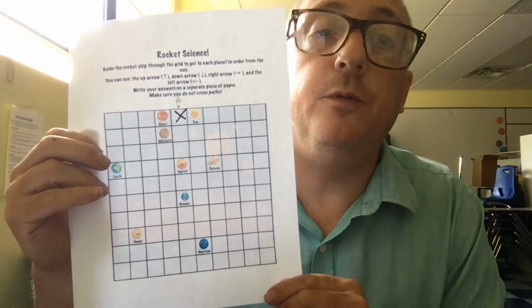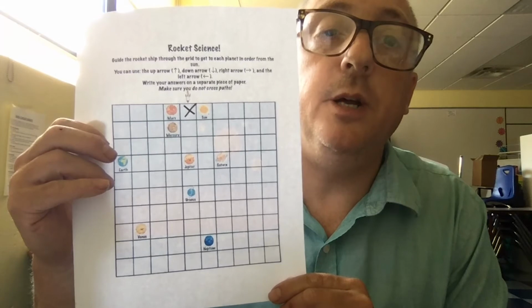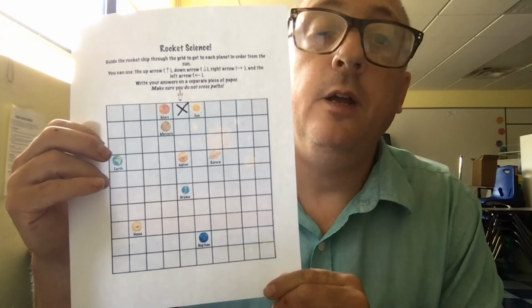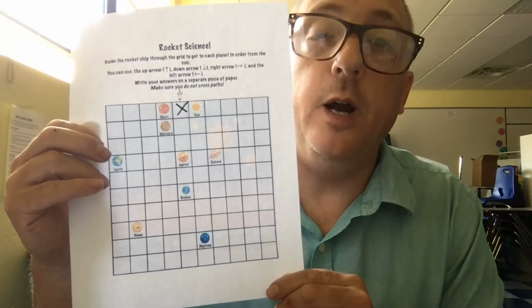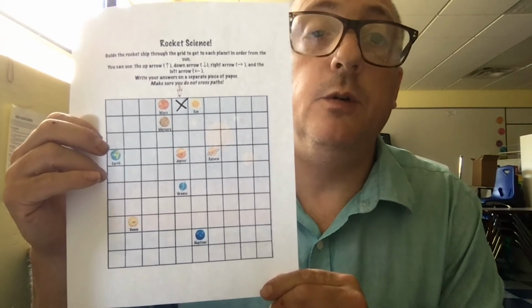So I have to travel from the rocket ship down onto the grid. And I did that once. 1 move, 1 square every single time. And that's how the computer works anyway. So we're going to go down 1 square. So on my answer sheet, I write a down arrow. There you go. I have a down arrow.